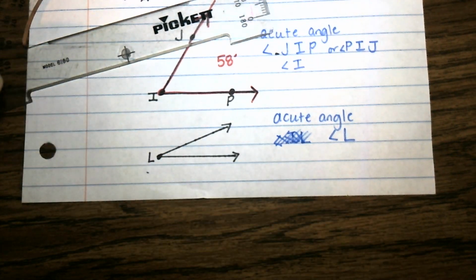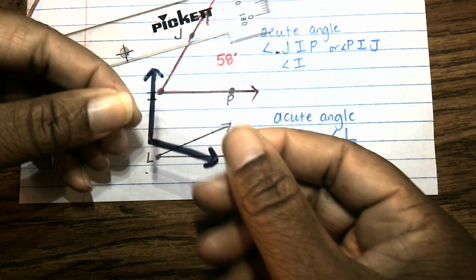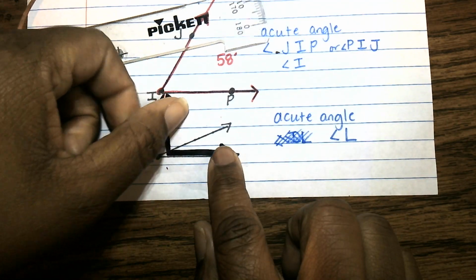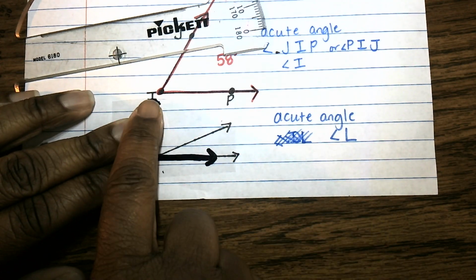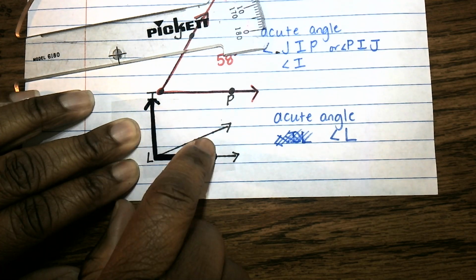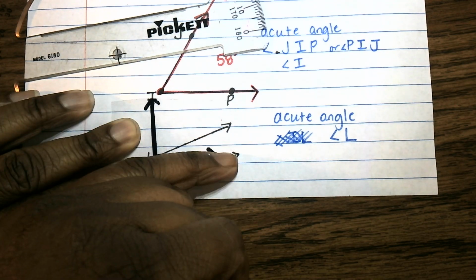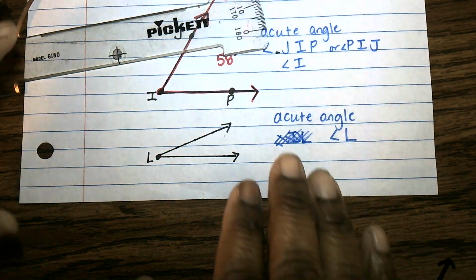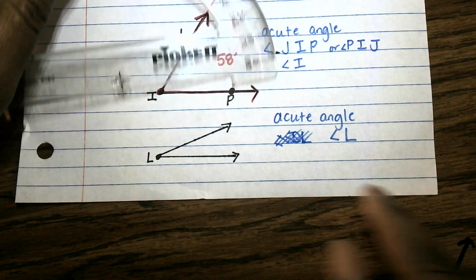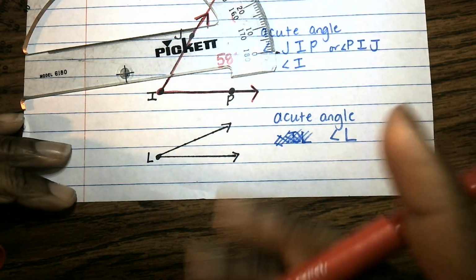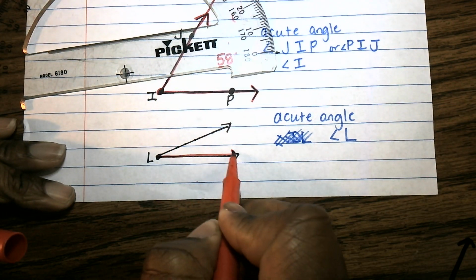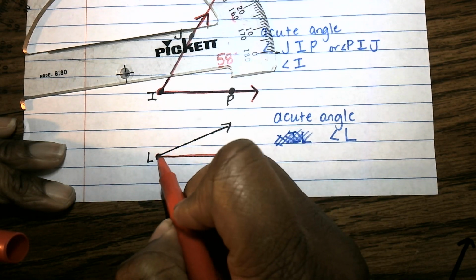As we pointed out before, we already know it's acute because we use our little reference tool to see that it falls smaller or closes up towards the other ray. We're using the protractor to measure it, line it up on this bottom line or the bottom ray, here that's helping form it.